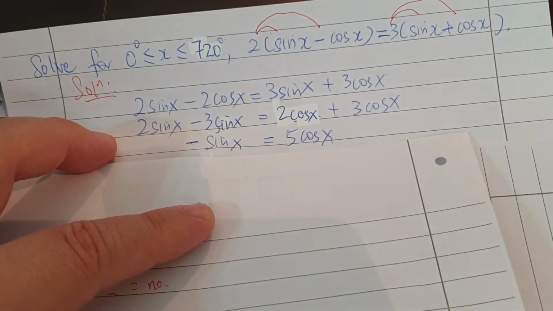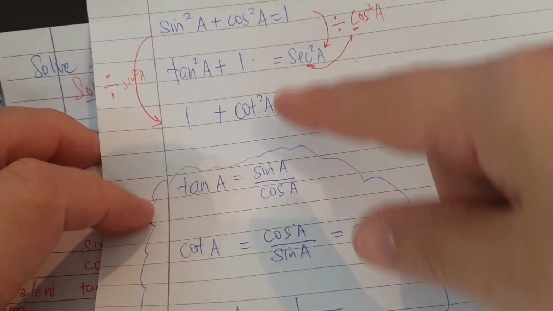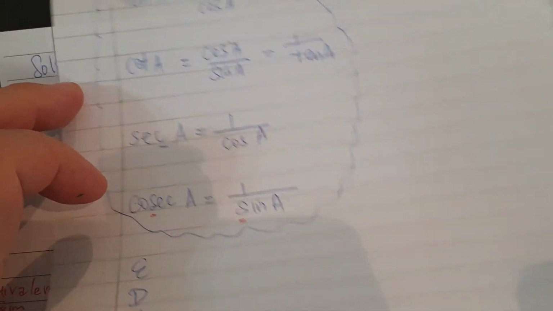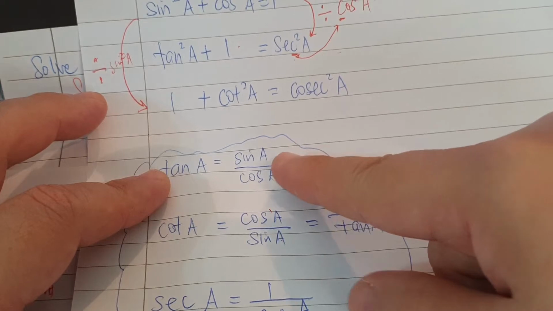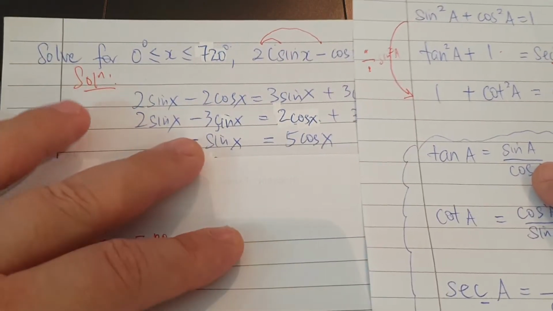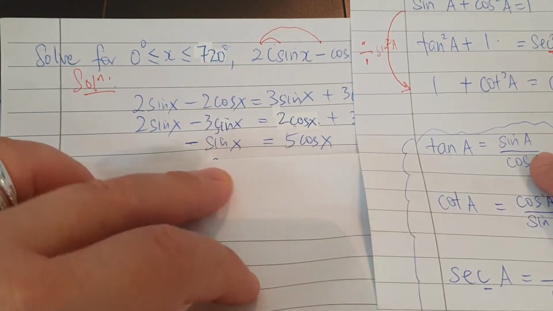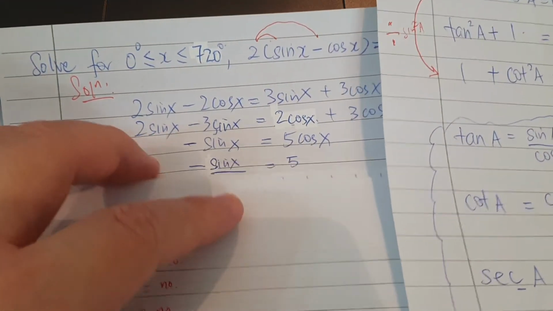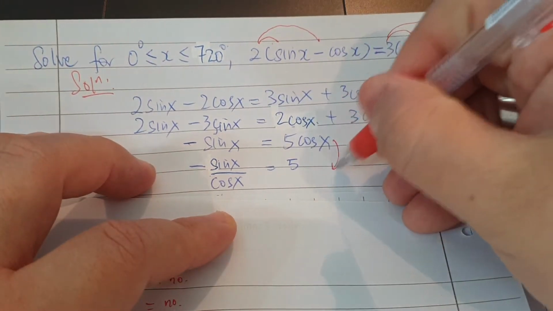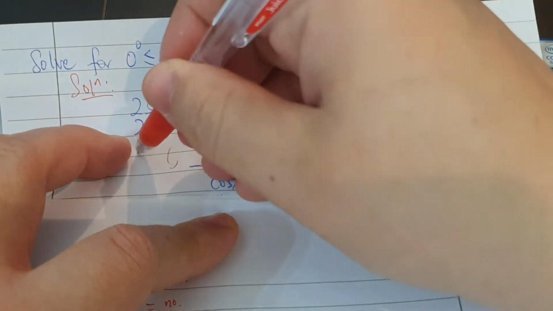That is where our knowledge of all these identities will come in very useful. We do have sine and cosine here. Can you see that if I divide both sides by cosine, I will get tangent? I divide this by cosine x, and the left hand side I also divide by cosine x.